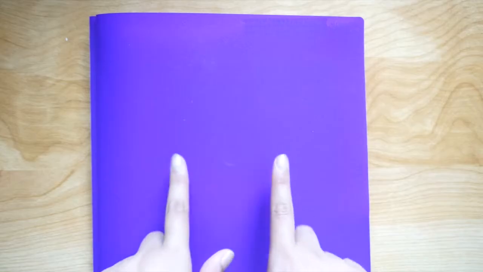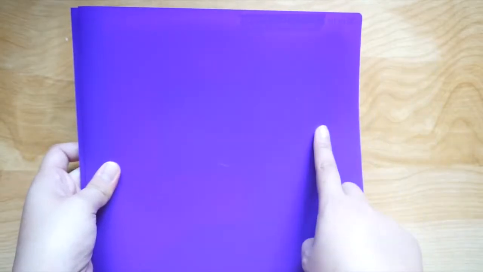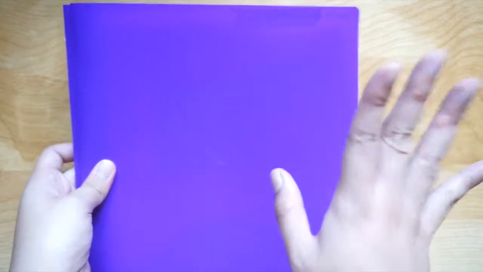I'll be showing you guys my folder organization. So this folder over here is my syllabi folder. I'll show you what it is in just a second. For my folders, I use plastic folders because it's more durable, it's actually better, and it lasts long. Totally recommend the plastic folders.